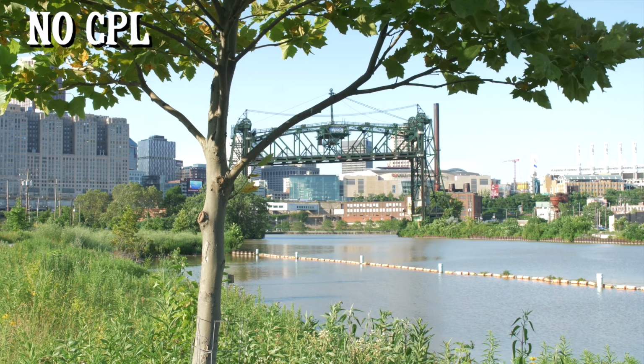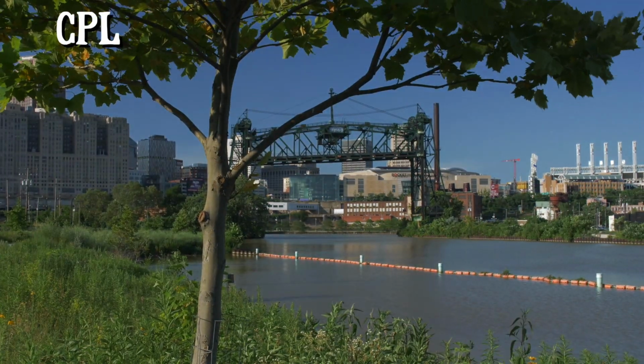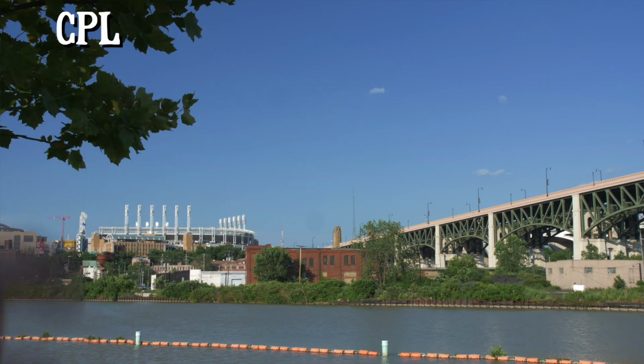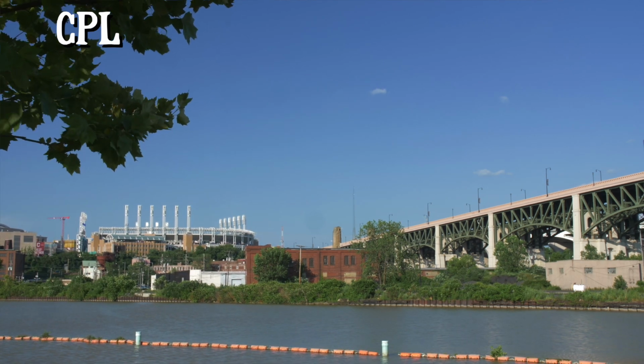Alright guys, the first lens I want to go over is called a CPL. That stands for a circular polarizer lens. And what it does is reduce glare and reflections on water, windows, and things like that. It also raises contrast. You can see these blue skies look a lot better and pop against the clouds with the CPL.